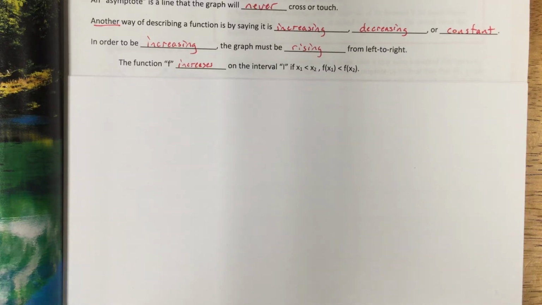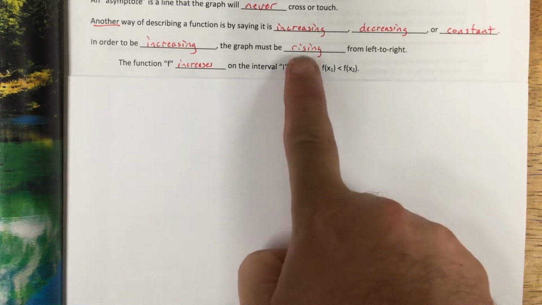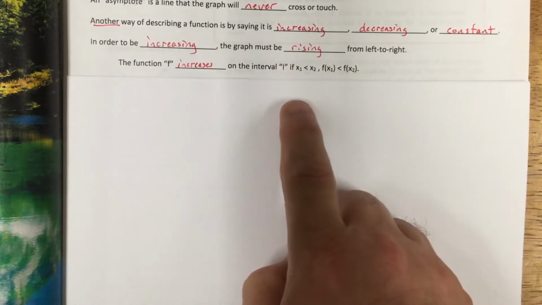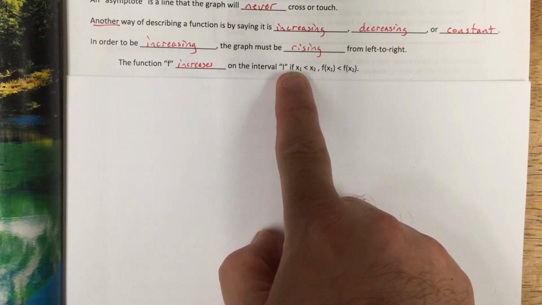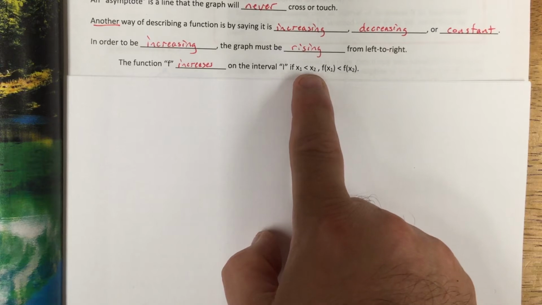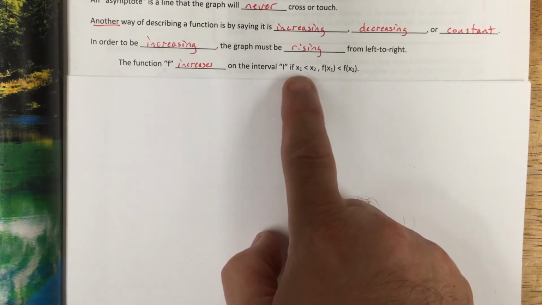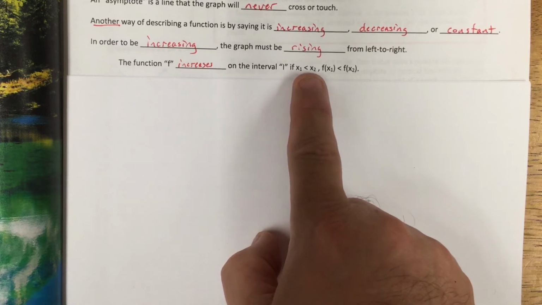And just like we talked about earlier in the semester, we work in math usually left to right, even on graphs. So you need to be looking from the left side of your graph to the right side. If your graph is going upward, that means it is increasing. That means it has to be rising. Okay? Which means whichever your first x is, which is further to the left, when you compare it to your next x, which is the second x, further to the right, the first x has to be less than the second x.